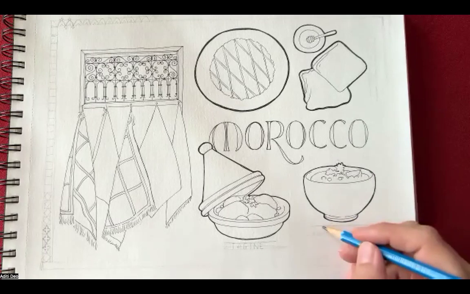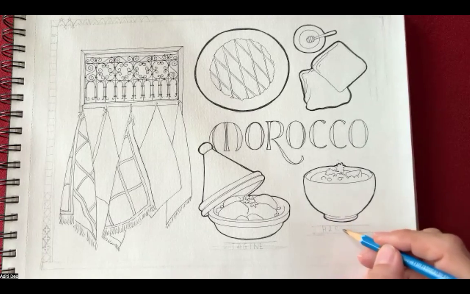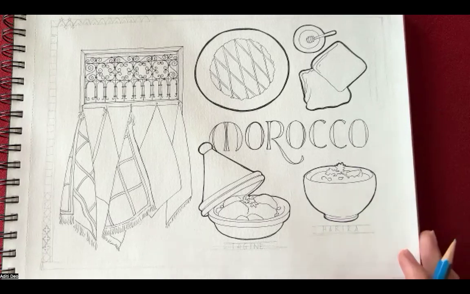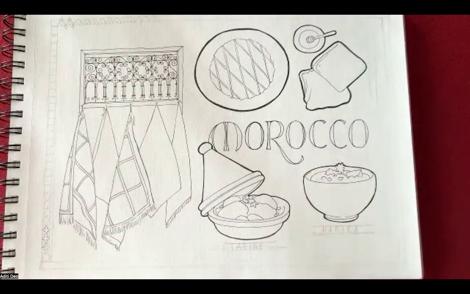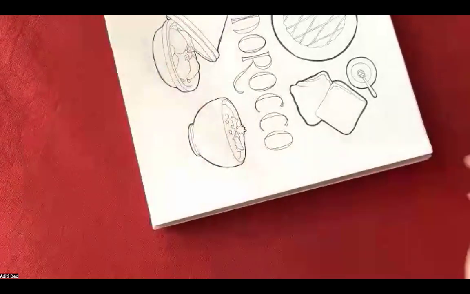So this is a harira. Keep the heights and the style of lettering uniform throughout, because they are all connecting. What is this called? Masamen. So this is called Masamen.